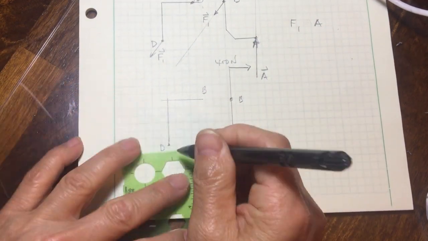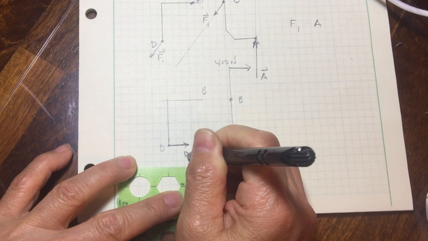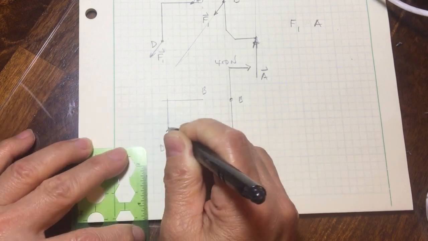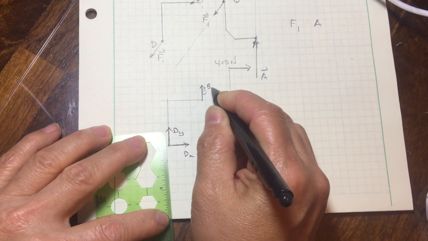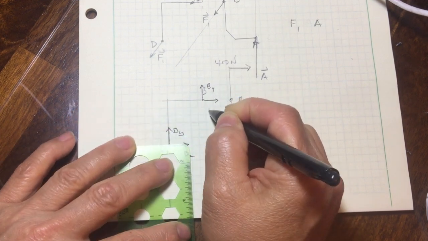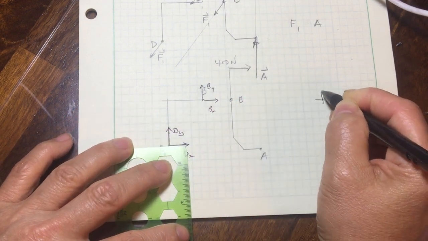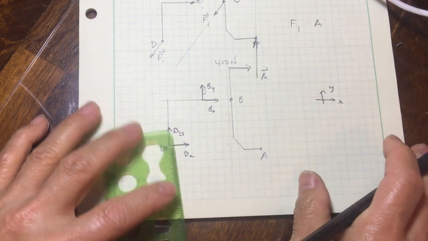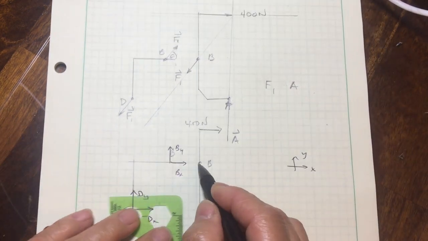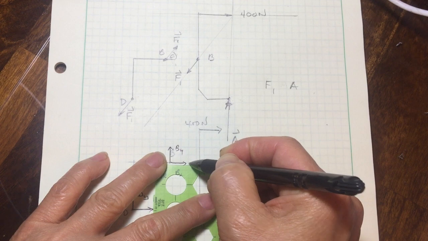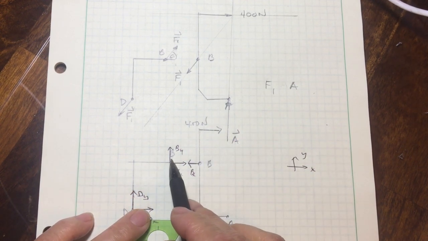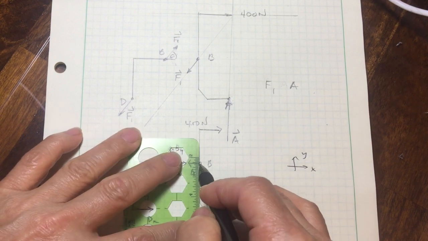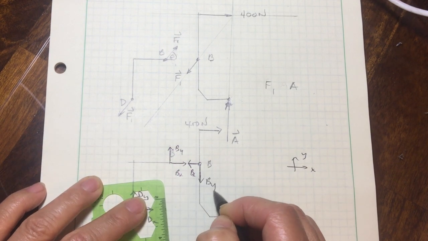So I would have Dx, Dy, By, Bx, if we're using this coordinate system. Same thing right here. I would have equal and opposite Bx, and since By is going up, I make it go down.